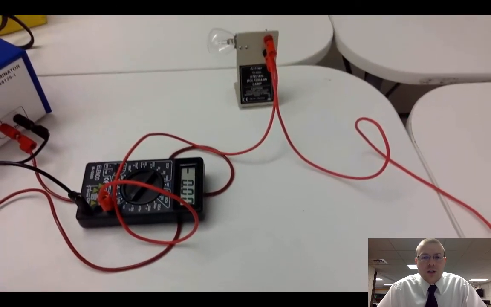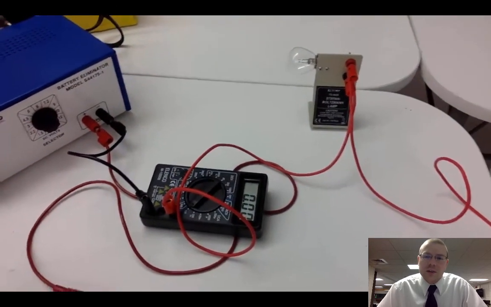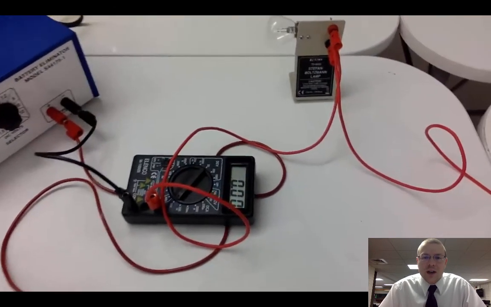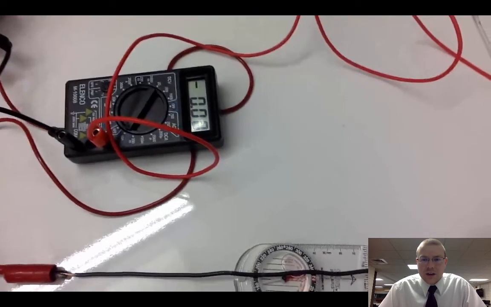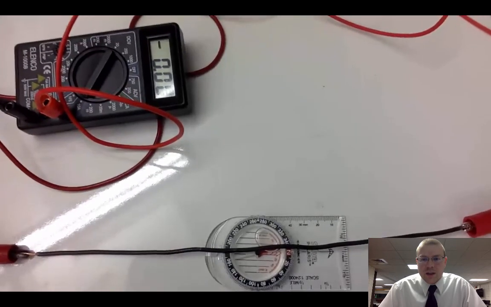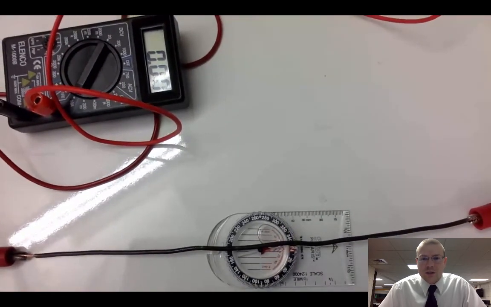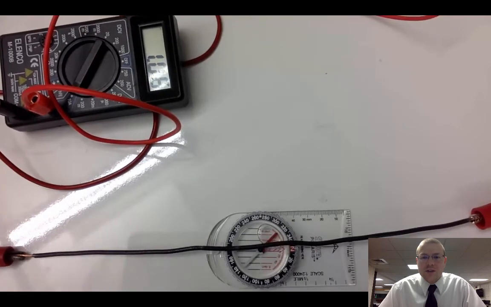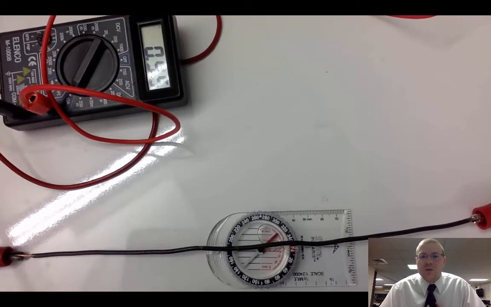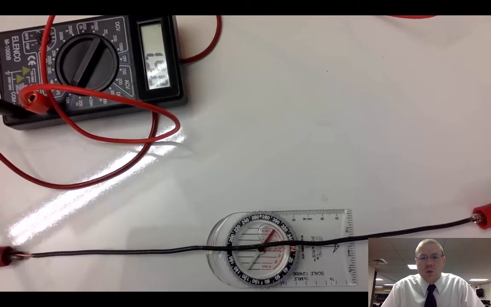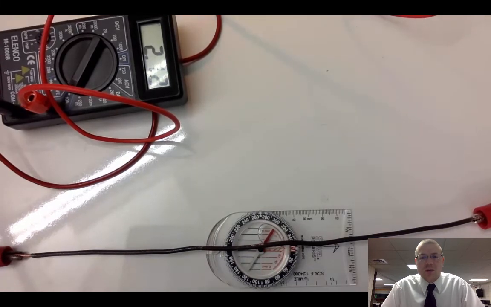That current goes into a light bulb, powers the light bulb, goes into an amp meter so I could show you that there is current flowing, and back to the battery. So what I wanted to show you here is that with that wire right next to the compass, when I turn on the current, you can see that the compass deflects because of the magnetic field from the moving charges in the wire. And what I'm doing is I keep upping the current here, and if you just keep watching those currents rise, you can see that the compass is getting deflected more and more away from the North Pole. And so now I'm at maximum current.